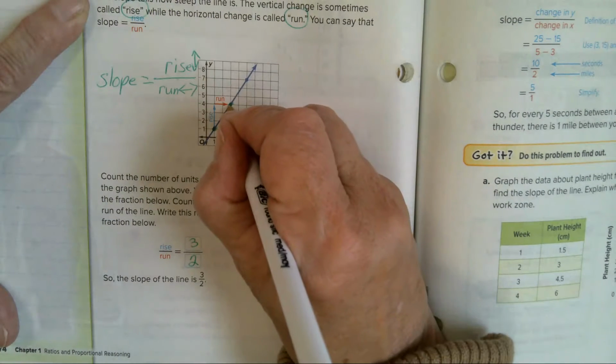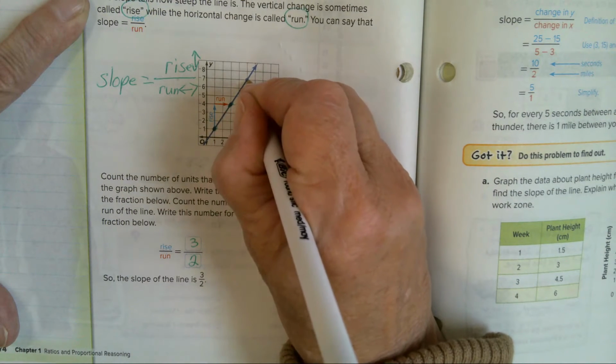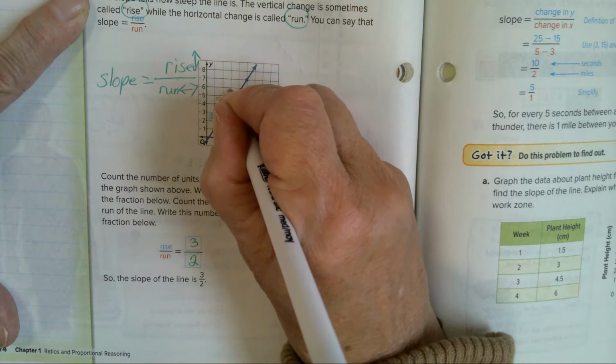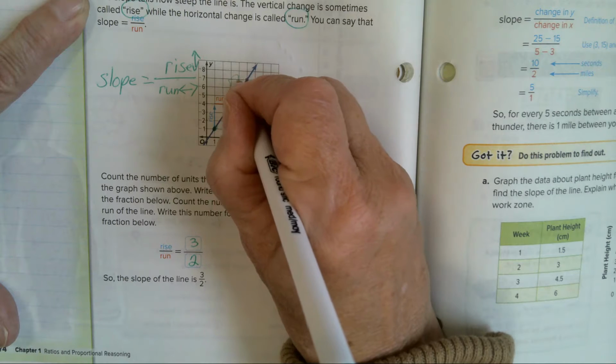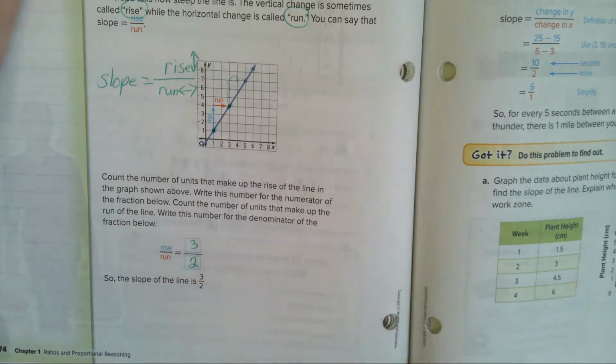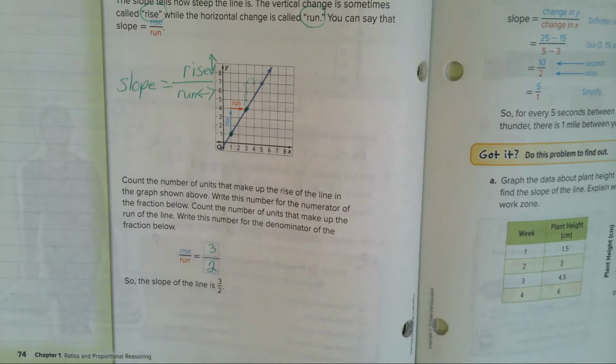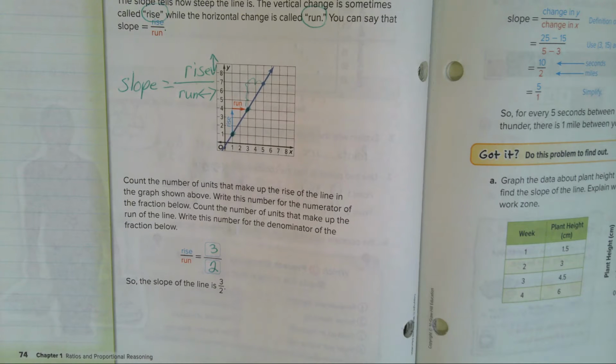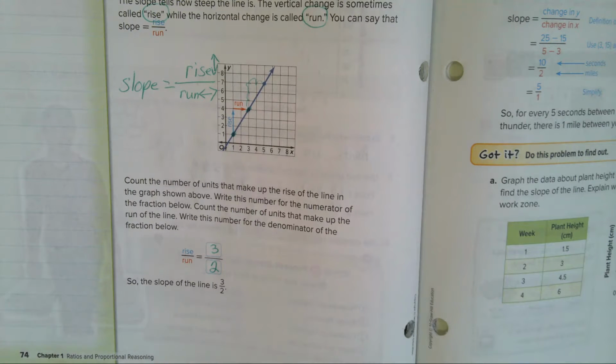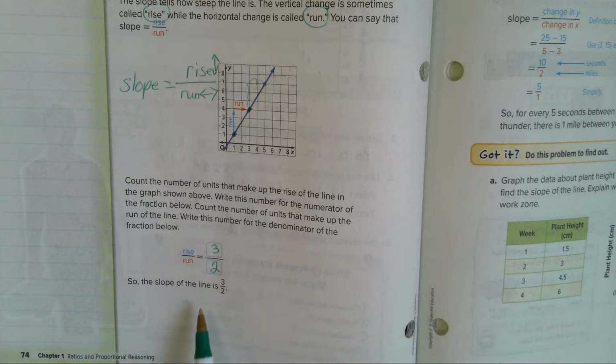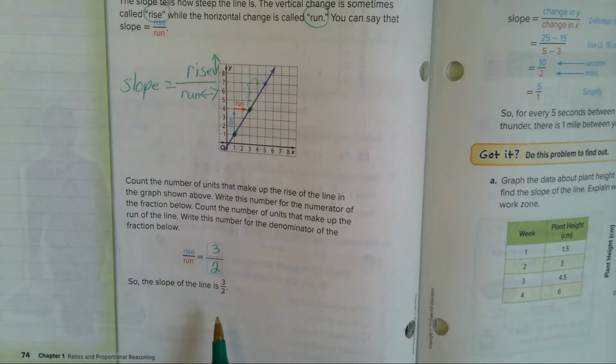I could do this point and that point. Here, between this one and this one, my rise is 1, 2, 3, and my run is 2. Between the points, it's all going to be a rise of 3 to 2. It's a constant rate of change. Okay? So the slope of the line is 3/2. Any questions?